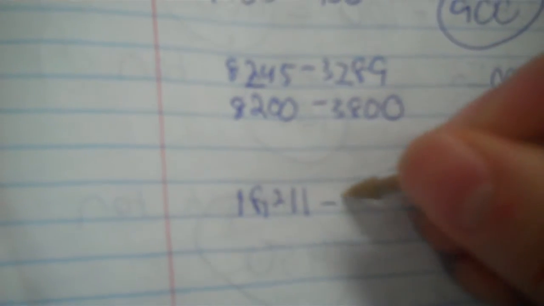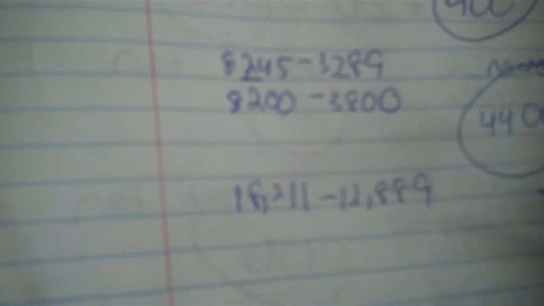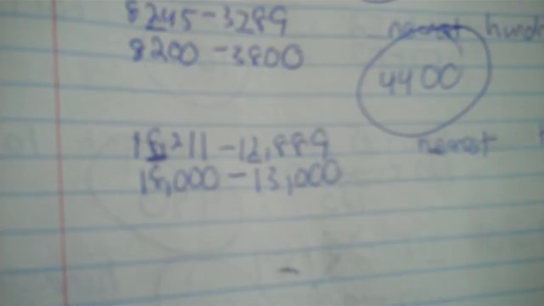Okay, 18,211. You'll see that most of them, you'll be able to do in your head. Okay, nearest 1,000. Ones, tens, hundreds, thousands. That's going to stay 18,000 minus. That goes to a 3. Okay, so 13,000. Easy. 18 minus 13 is 5,000.